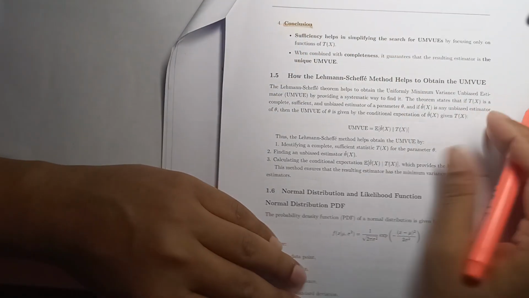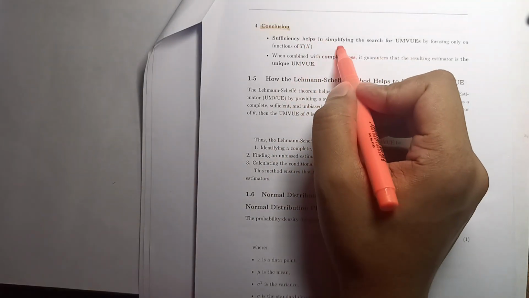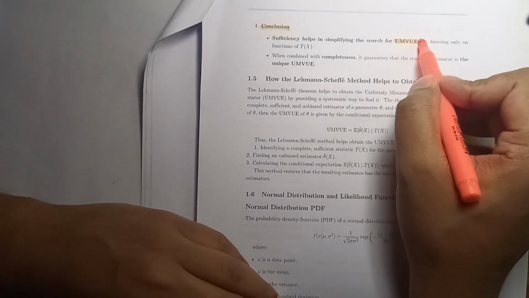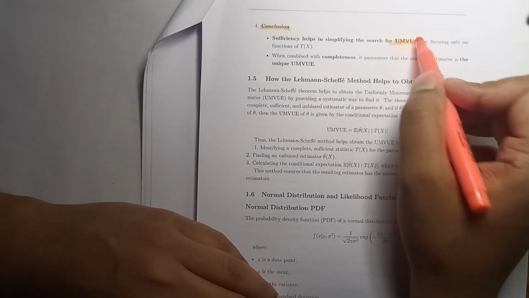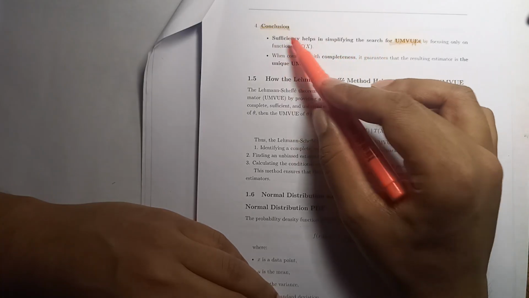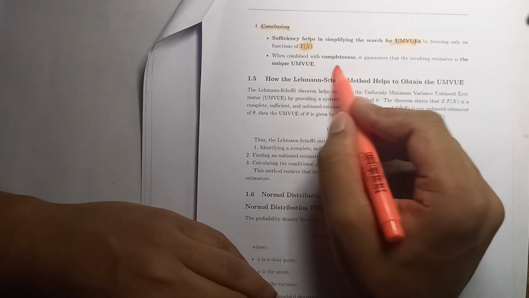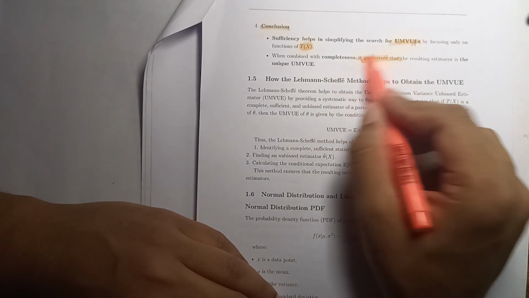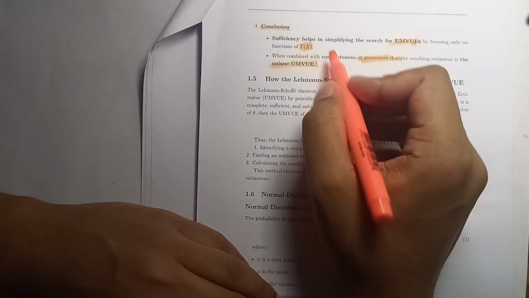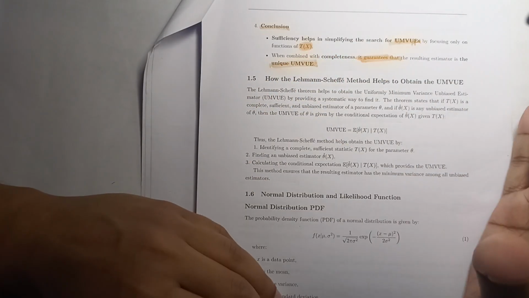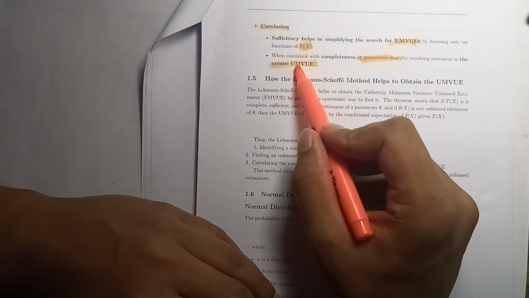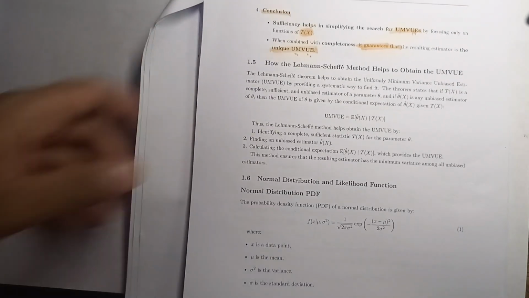Now in conclusion, what can we say? We can say that sufficiency helps in simplifying the search for the UMVUE. The easiest and simplest way is to find this sufficiency by focusing only on T(X). When combined with completeness, it guarantees that the resulting estimator is the unique UMVUE. So if you find the completeness, then it will be done for you, and you will definitely find the unique UMVUE.